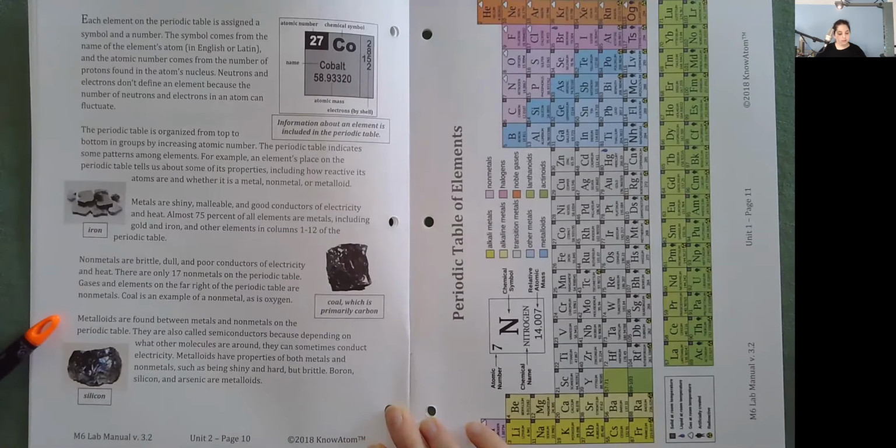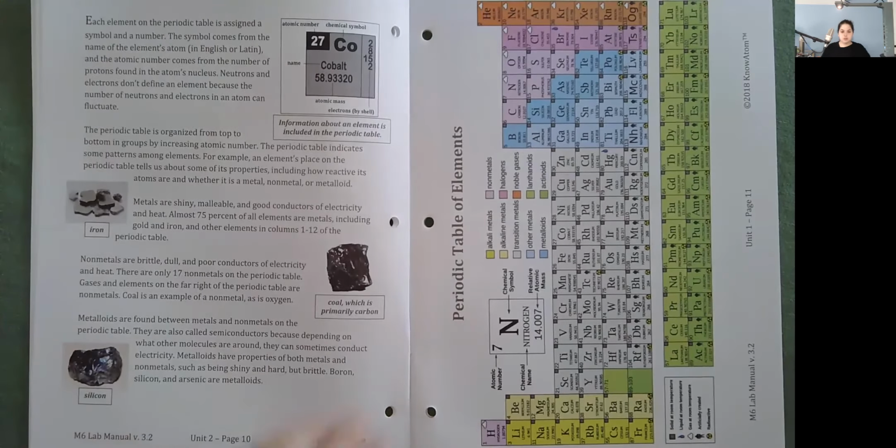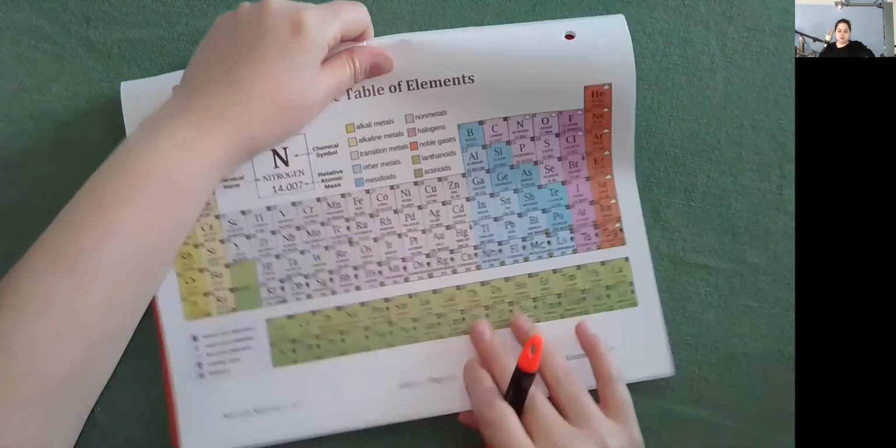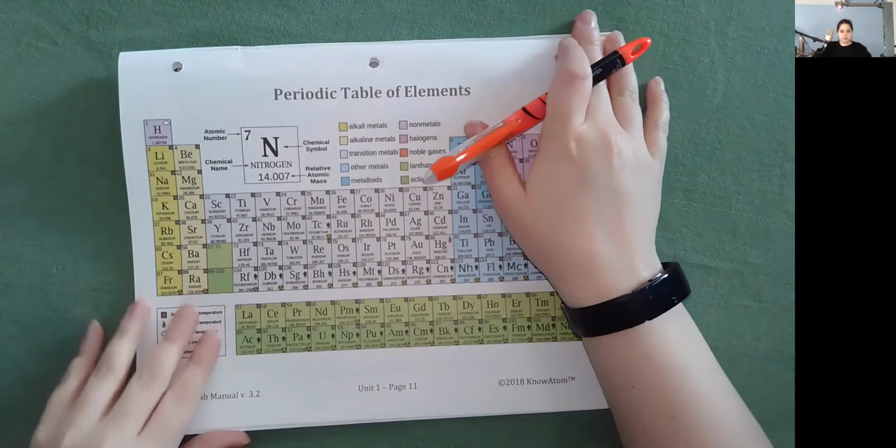Metalloids are found between metals and nonmetals on the periodic table. They are also called semiconductors because depending on what other molecules are around, they can sometimes conduct electricity. Metalloids have properties of both metals and nonmetals, such as being shiny and hard but brittle. Boron, silicon, and arsenic are metalloids. So here is the periodic table of elements.